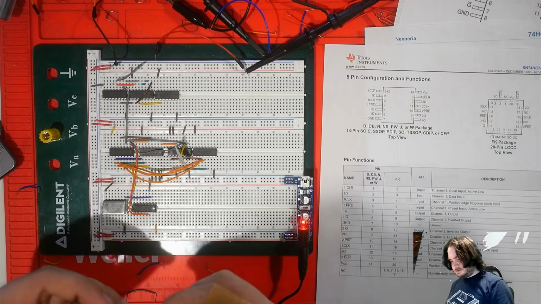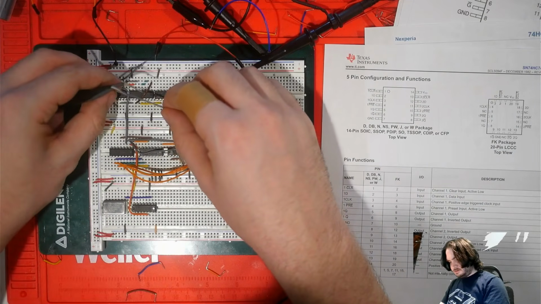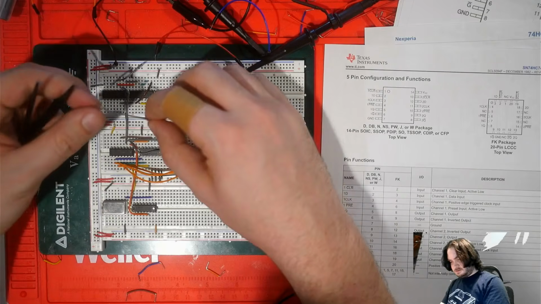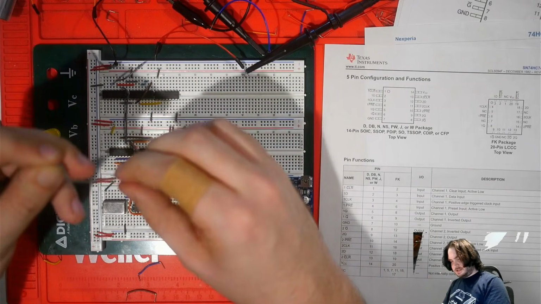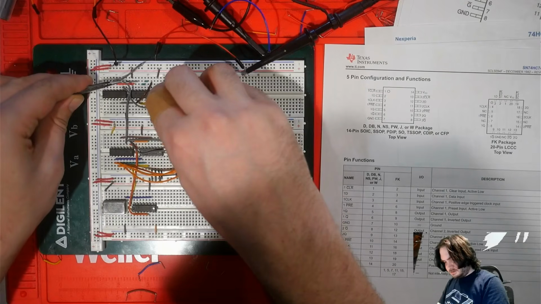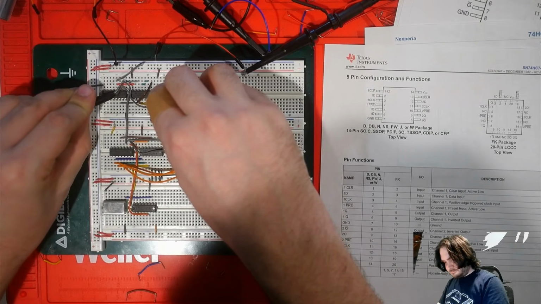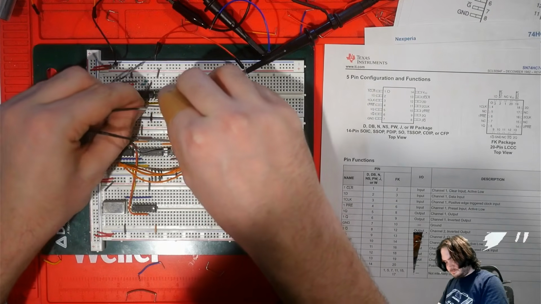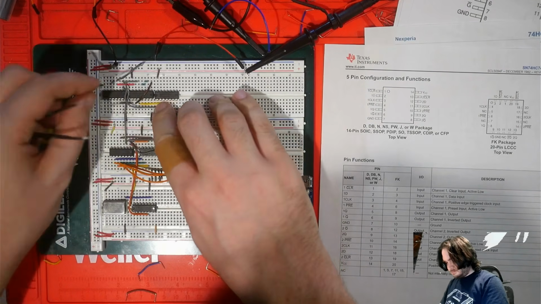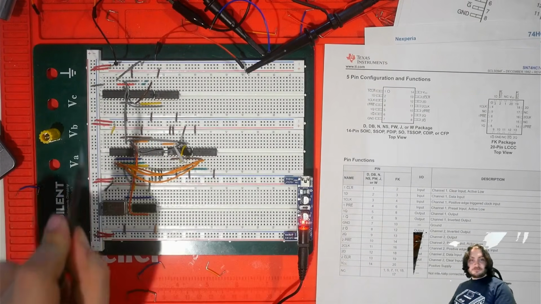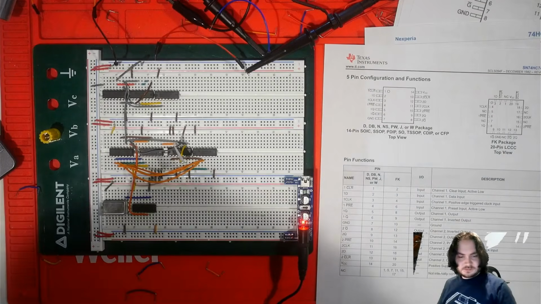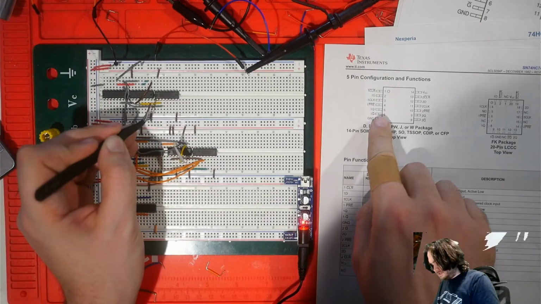A gray guy, I'm guessing. I'm going to bend this to make it a little bit more aesthetic. There, that's the clock input of our 74HC74. And then clear and reset gets set to high.